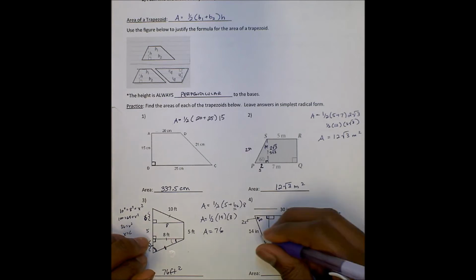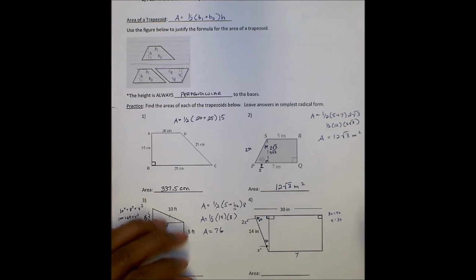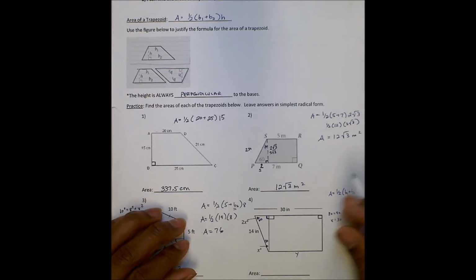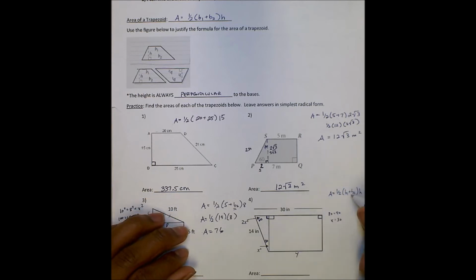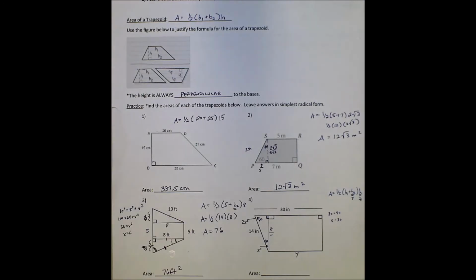Okay. Since this is a 30, 60, 90 triangle, we'll use that to find this other base. Remember our equation: 1/2 base 1 plus base 2 times height. Use that to find our second base, because our second base is y, let's say, and our height will be here. I'm going to call it z. So use that to find your area. Bring that into class completed. Flip it to the back side.